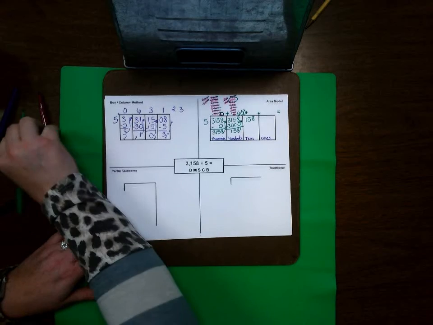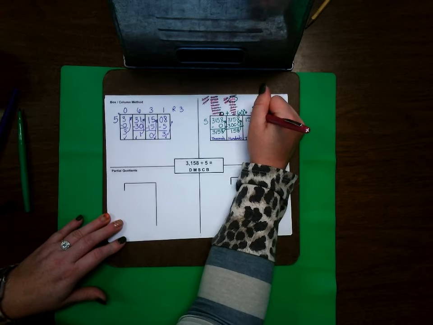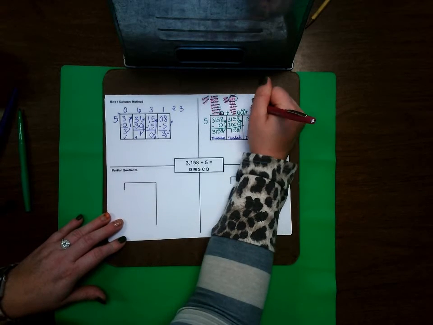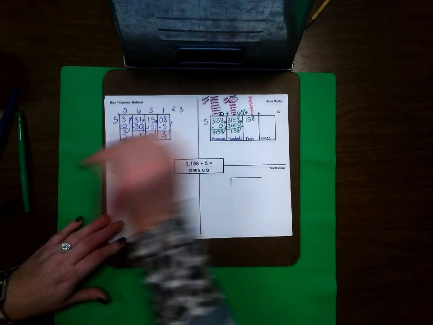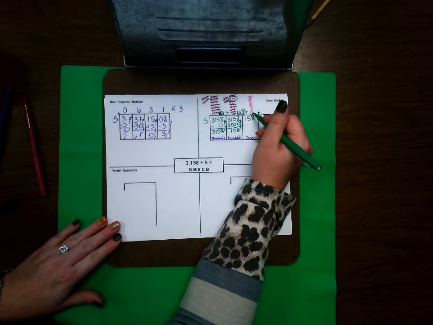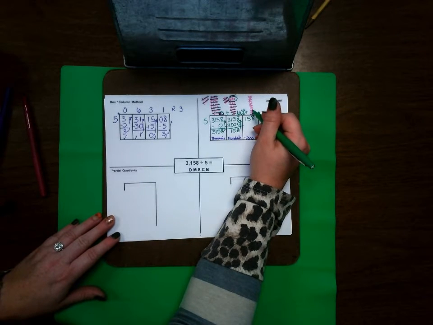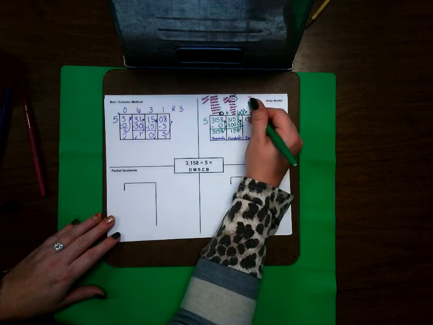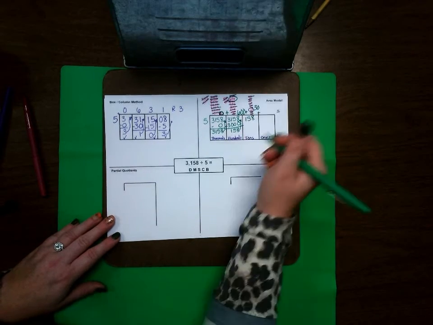Now I'm going to do the same thing, except now I'm working with tens. So it's either going to have to be 10, 20, 30, 40, 50, 60, 70, 80, or 90. Well, 5 times 10 is 50. That's small. 5 times 20 is 100. Ooh, that's getting closer. 5 times 30 is 150. 5 times 40 is 200. So that's over. So all of these are going to be over. So that means 30 is my answer right here.